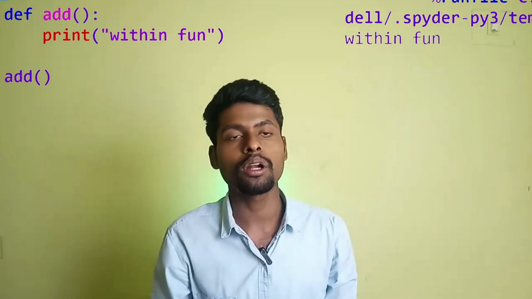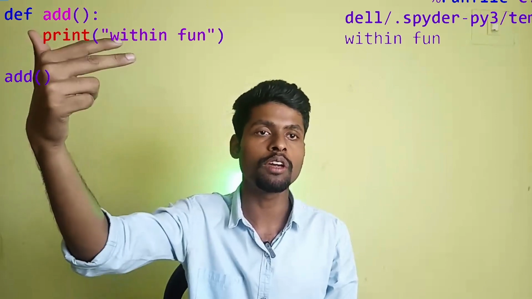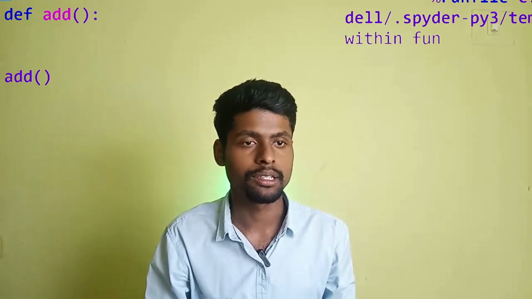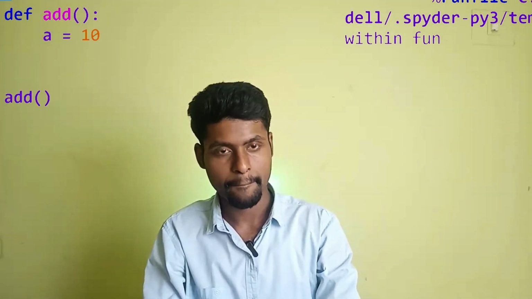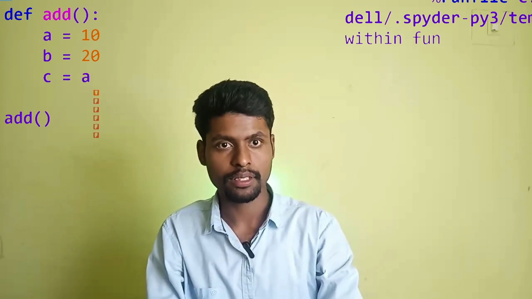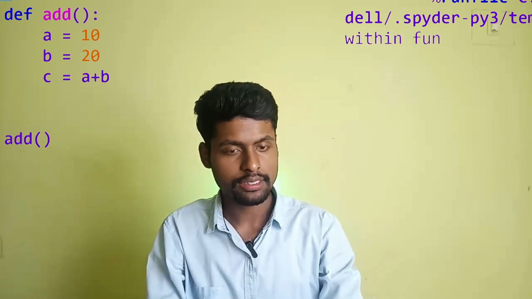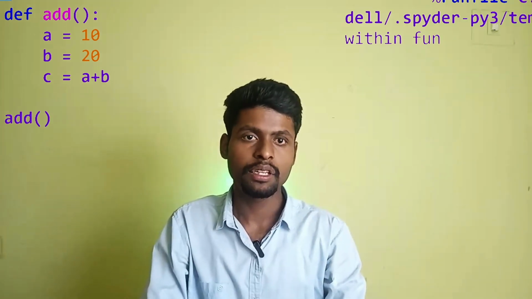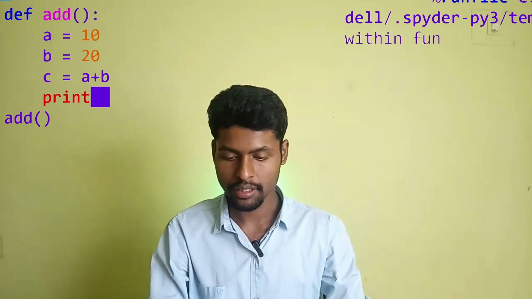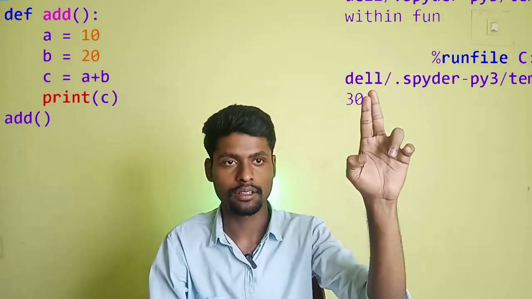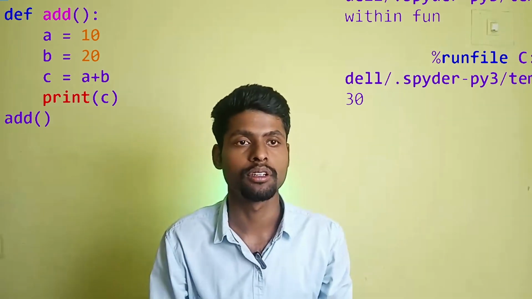Hope I am clear. Now I'm going to create a variable. I'm going to create two variables within this add function. I created two variables, a equal to 10 and b equal to 20, and c equal to a plus b. Next, within a print function, I am printing the c. Let's execute this. If you see, the 30 got printed. Let's test this code from a RAM perspective. Will we have a?